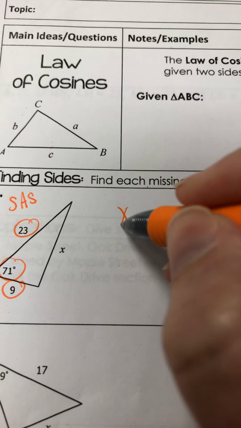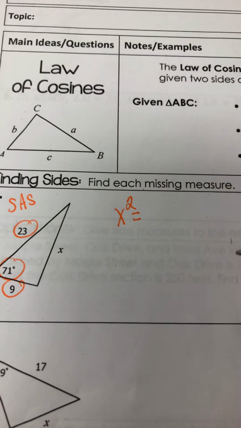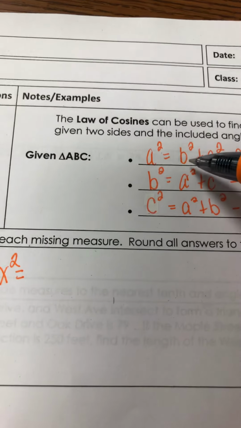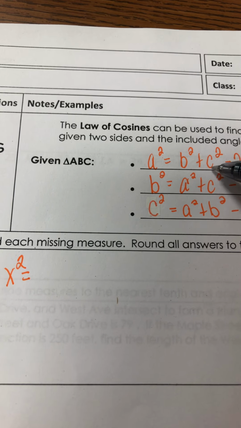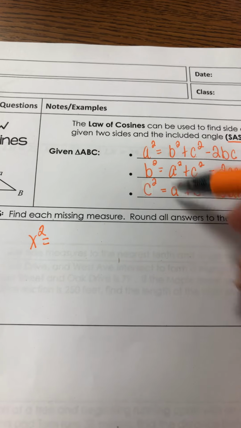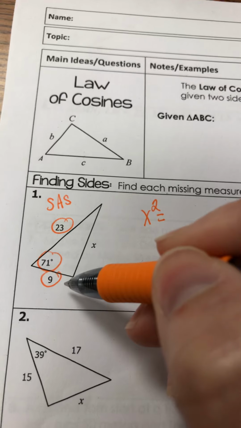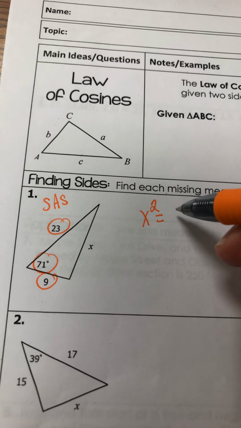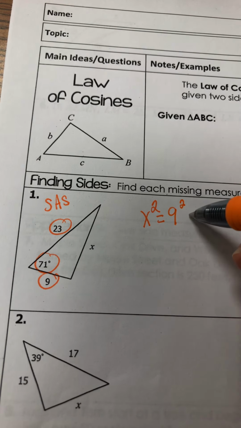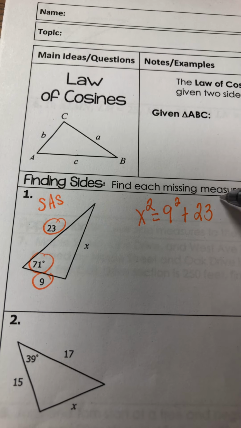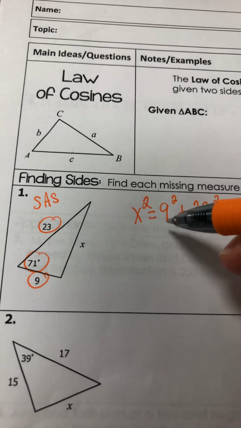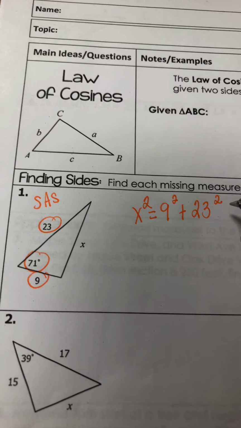So it'll be x squared. Okay, and then you are to take one of your sides and square it and add it to the other side and square it. It doesn't matter which one. So we've got 9 squared plus 23 squared.